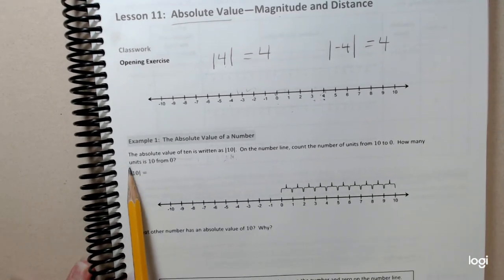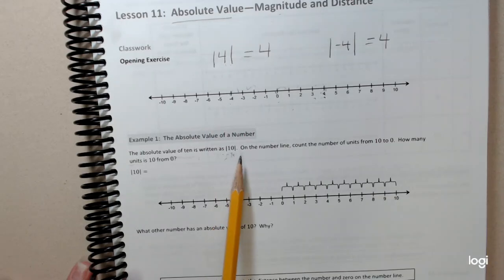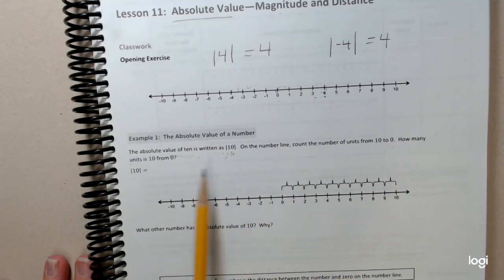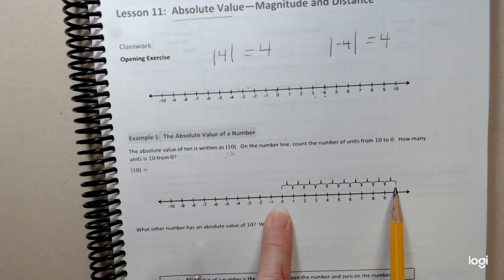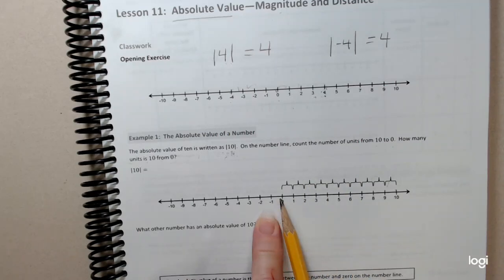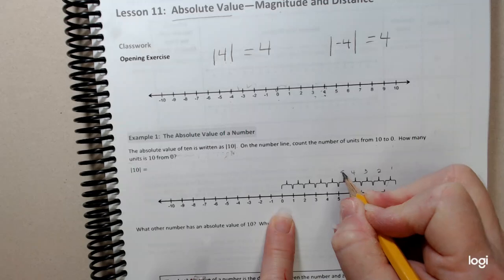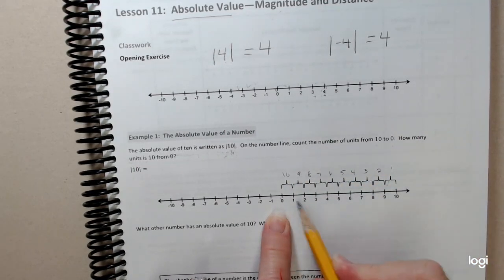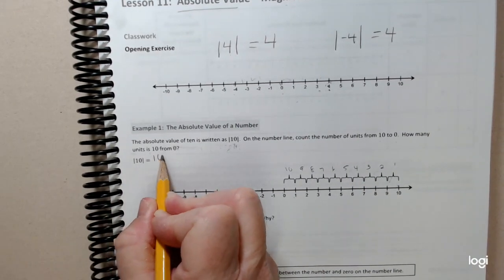So let's go back down here. It says the absolute value of 10 is written as 10 with our two parallel lines. On the number line, count the number of units from 10 to 0. How many units is 10 from 0? Well, here's 10, and if we go back, it's 1, 2, 3, 4, 5, 6, 7, 8, 9, 10. It is 10 places away from 0. So the absolute value of 10 is 10.